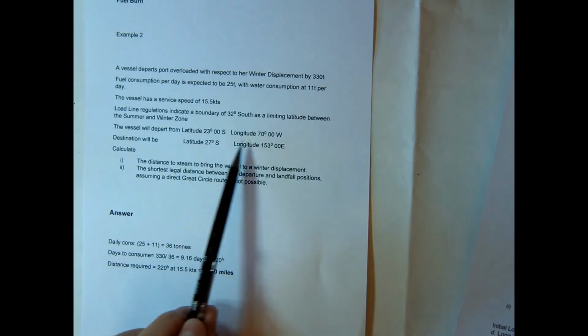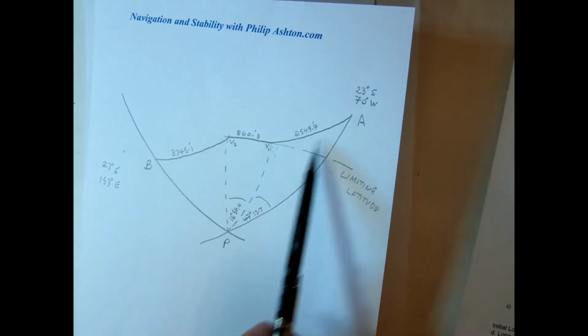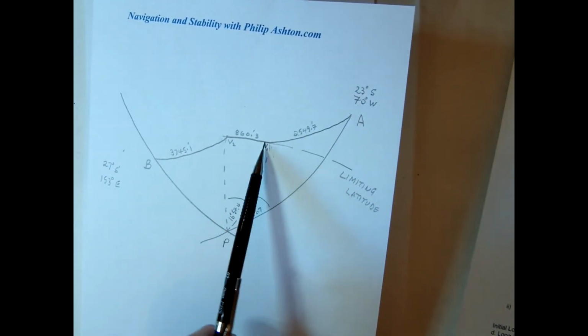Now we're going from 23 south, 70 west to 27 south, 153 east. So we're going along this route here, and we have a limiting latitude. What we do to solve this problem, the first thing we always do, is use Napier's to calculate the shortest distance to the limiting latitude.